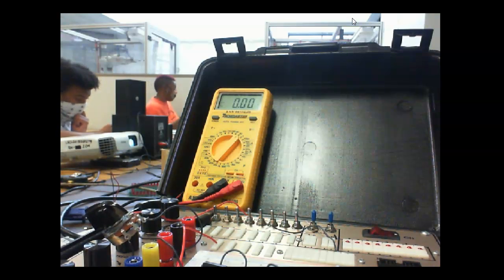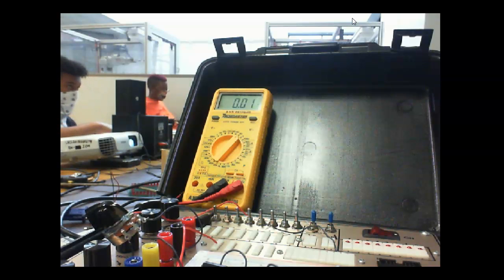So if R1 opens, it cuts off. If R2 opens, it saturates. If RE opens, or if the capacitor opens, we lose all our gain, right? If RC opens, the gain drops down a lot. And what was the other one?